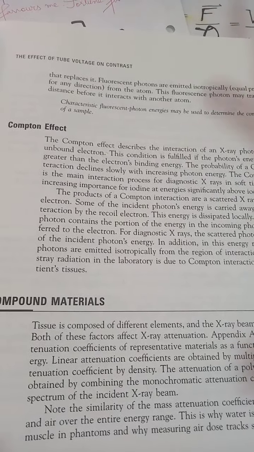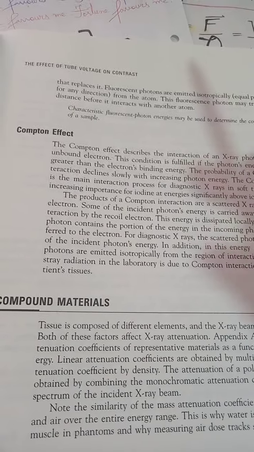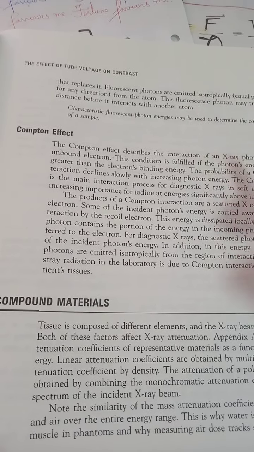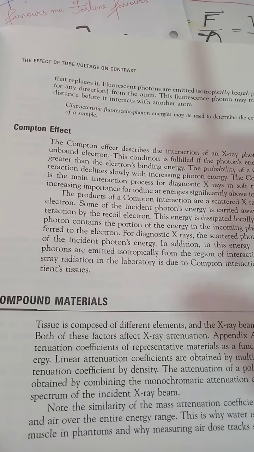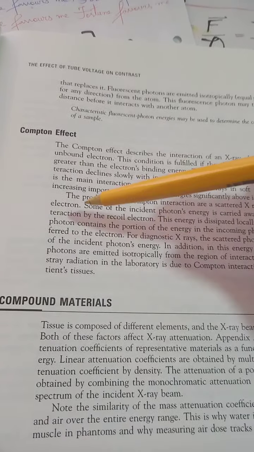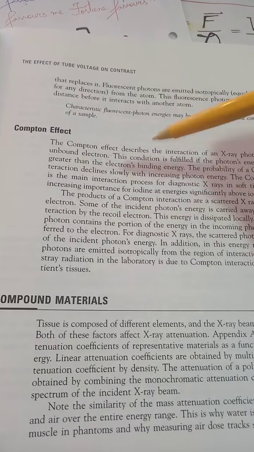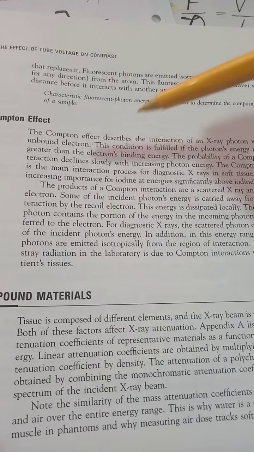The Compton effect is a main interaction process for diagnostic X-rays in soft tissue. It's of increasing importance for iodine when energy is significantly above iodine's K edge. The products of a Compton interaction are a scattered X-ray and a recoil electron. So that's why you have to have an understanding of the angular incidence, angular momenta in this case.